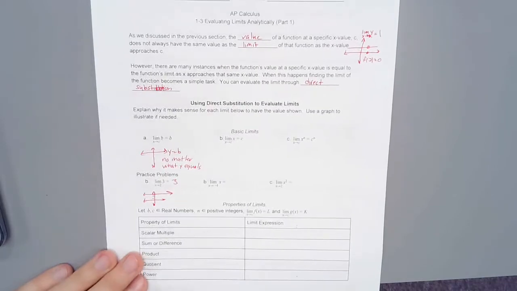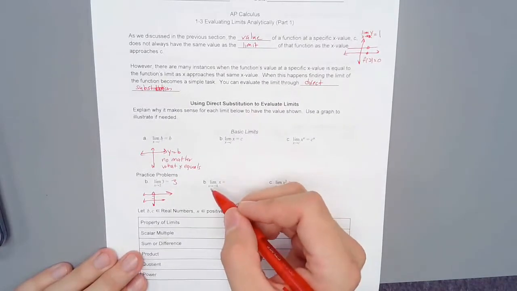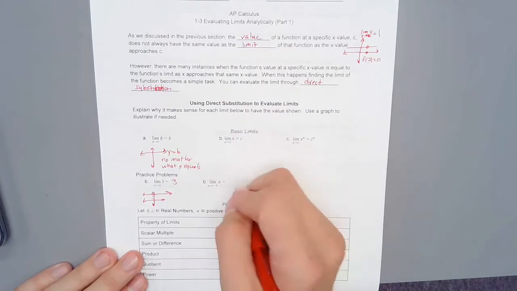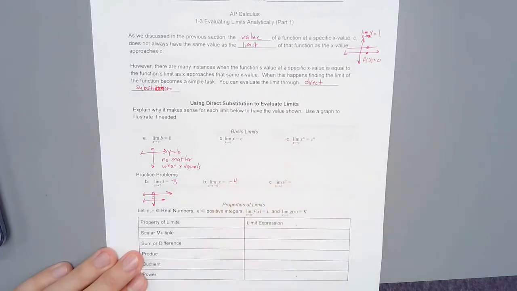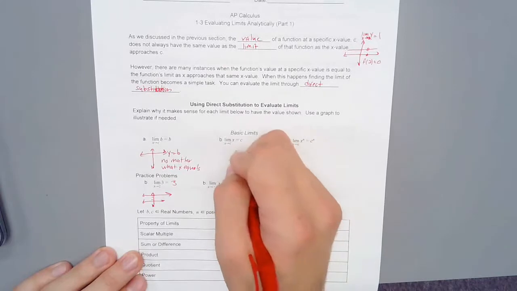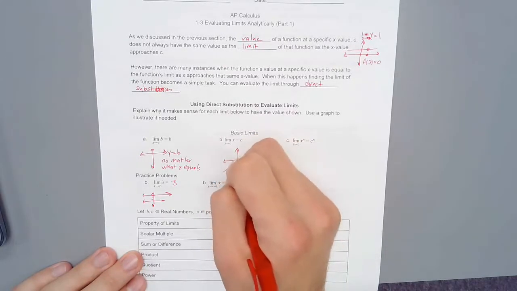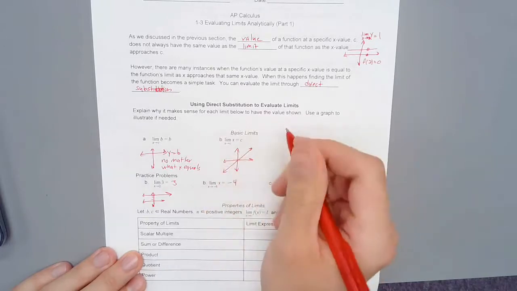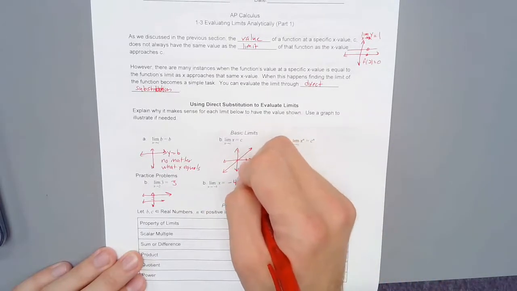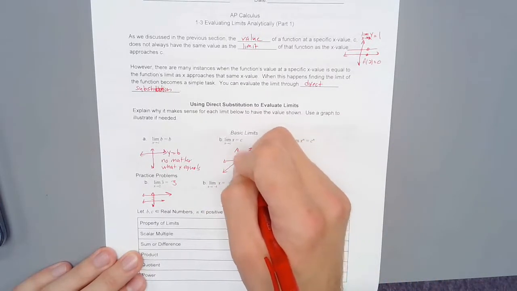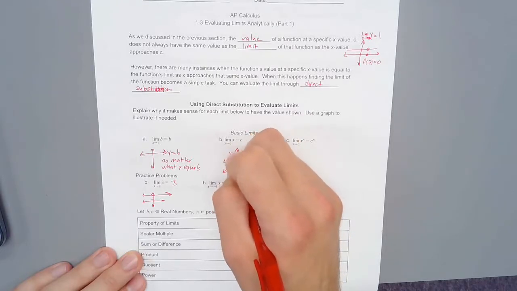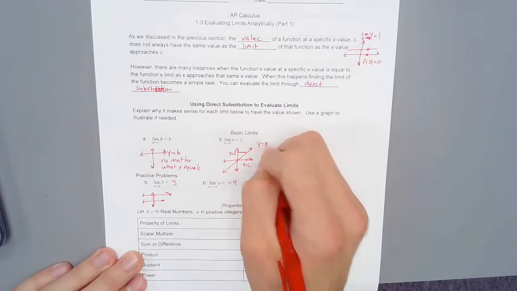Now, if I have the limit of x as x approaches -4, that should be a no-brainer. As x approaches -4, x is -4. But if we look at the graph, really we're saying look at the graph y equals x. So as I approach a certain x value, like x is c, that means y is also c because y is x.